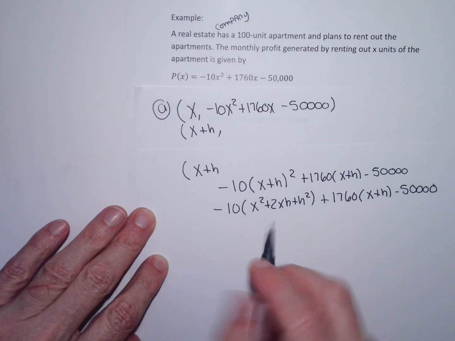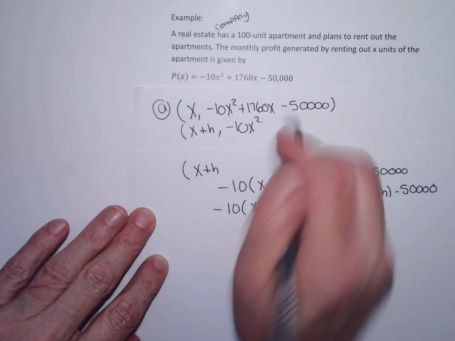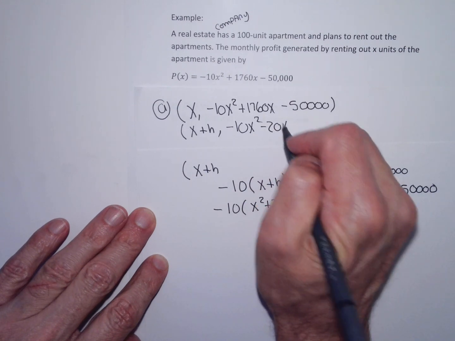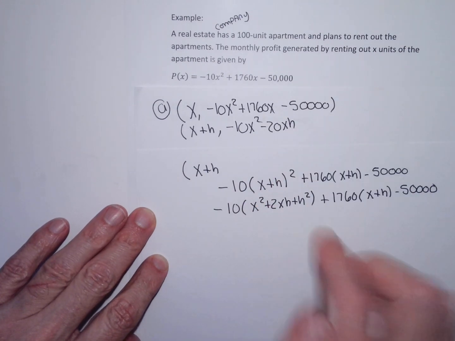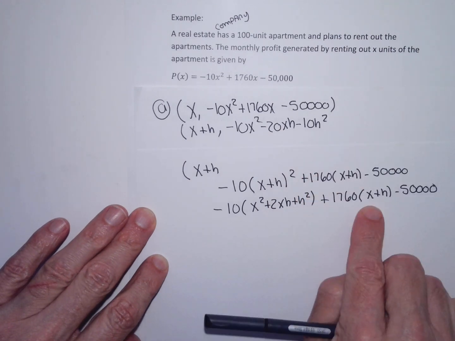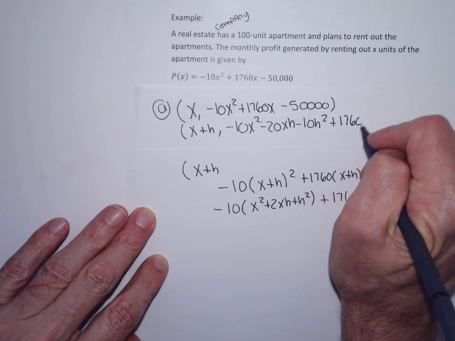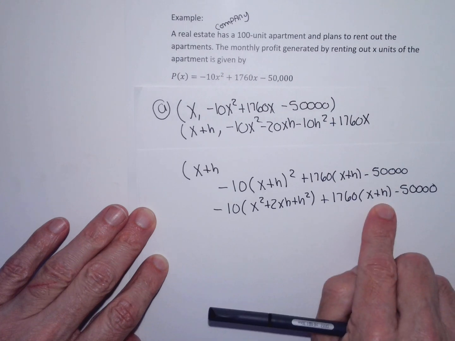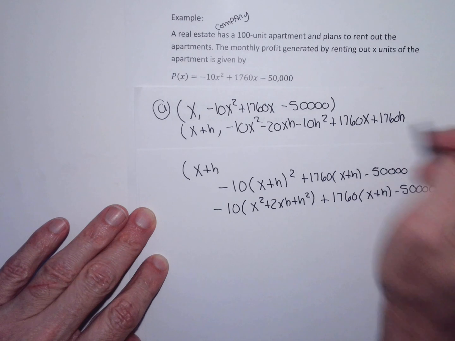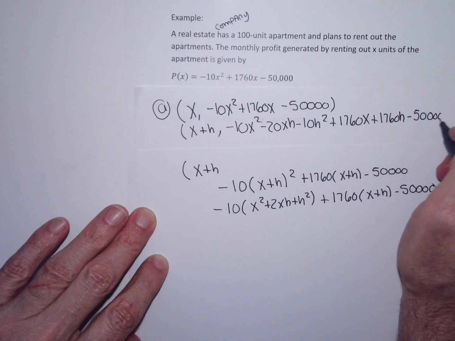So now let me clear the parentheses and get negative 10x squared, and then negative 10 times 2xh, negative 20xh, negative 10 times h squared and get negative 10h squared, positive 1760 times x and get positive 1760x, positive 1760 times h and get positive 1760h, and then minus 50,000. So this is just grungy, but it's nothing that I can't do.